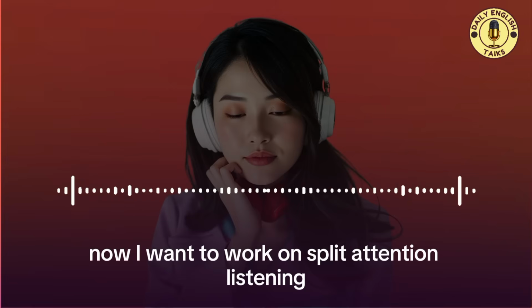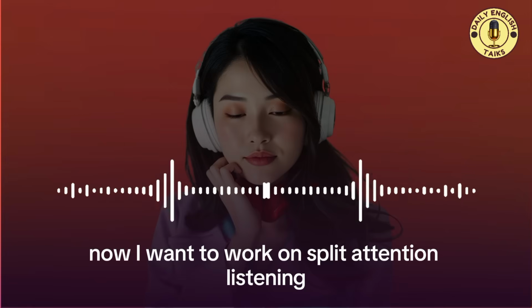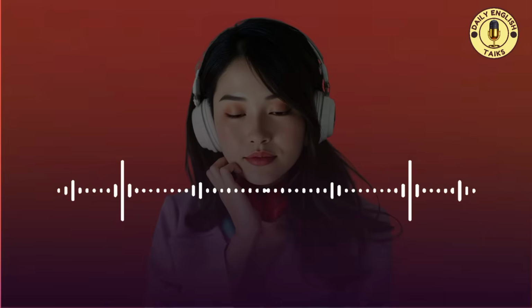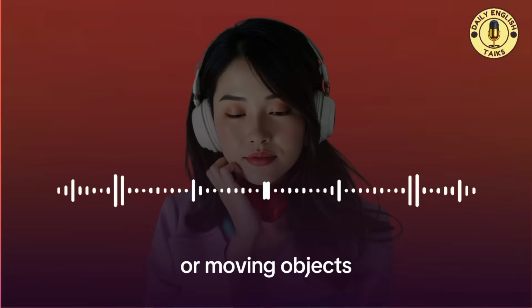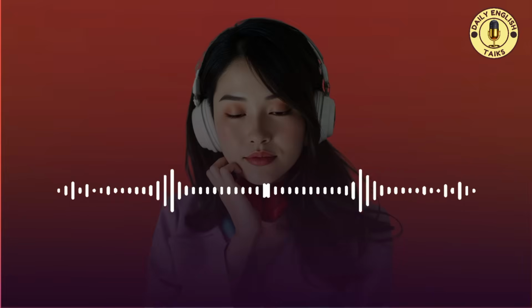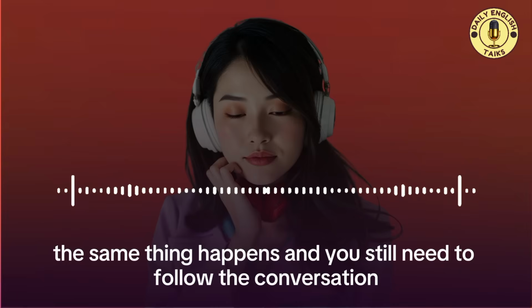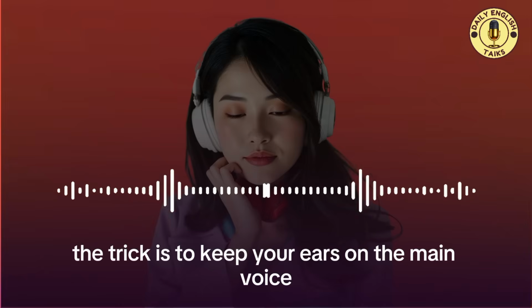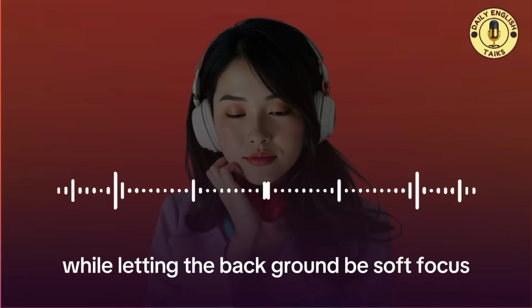Now, I want to work on split attention listening. Sometimes in movies, there's action happening while people are talking, maybe walking, driving, or moving objects. In real life, the same thing happens, and you still need to follow the conversation. The trick is to keep your ears on the main voice while letting the background be soft focus.